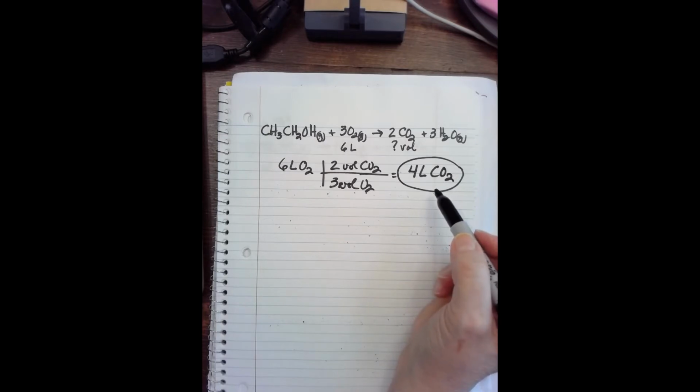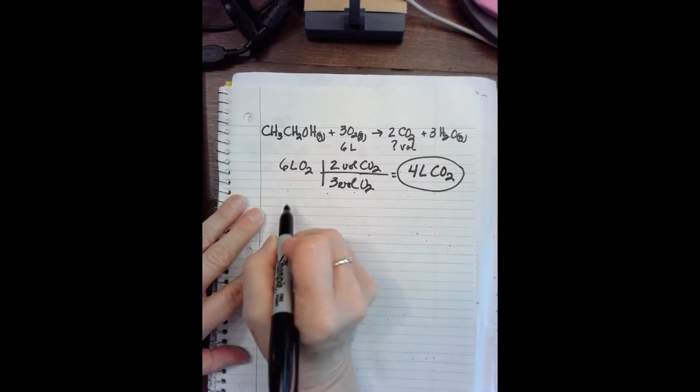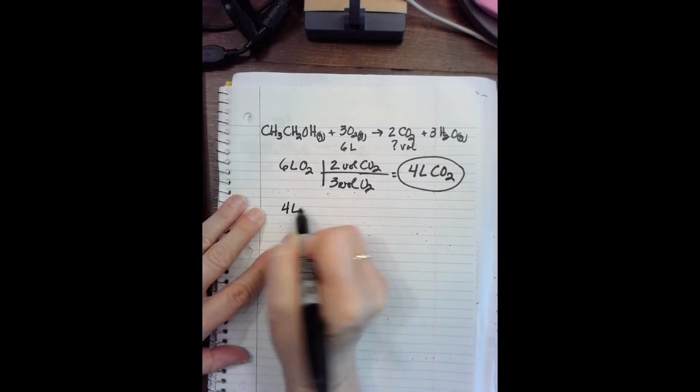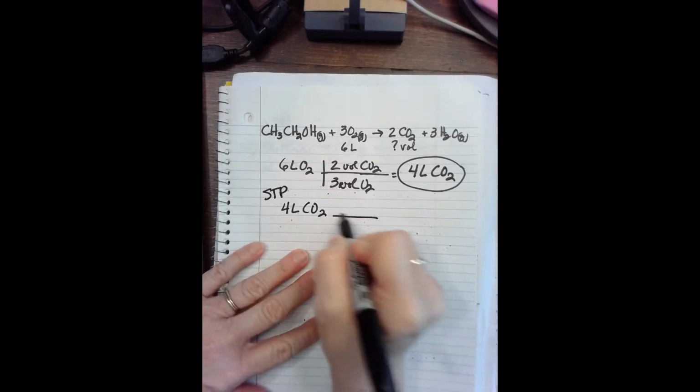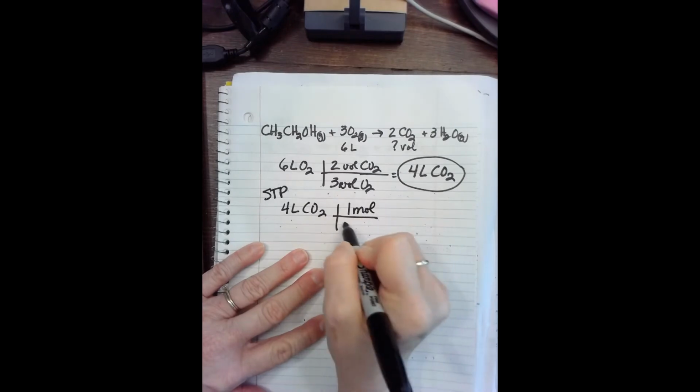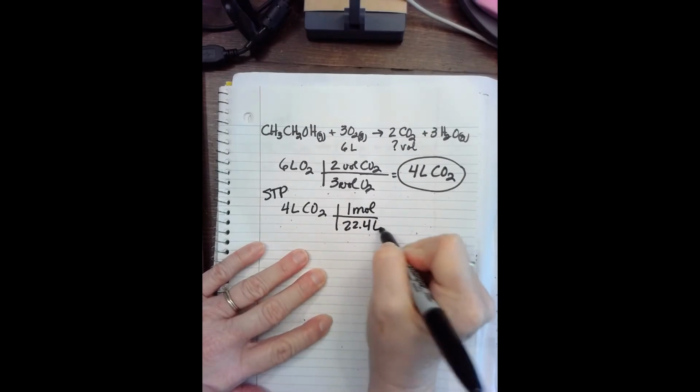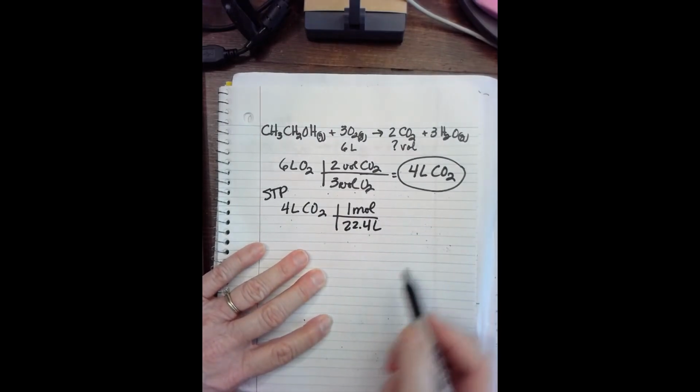STP, if this was happening at STP, could we determine the mass of this? Yes, we could. So we would take this 4 liters of CO2, if it told us it was at STP. And then we know that 1 mole has a volume of 22.4, right?